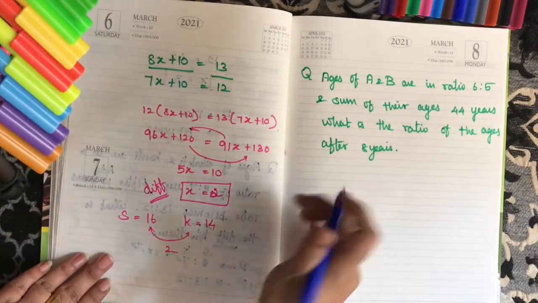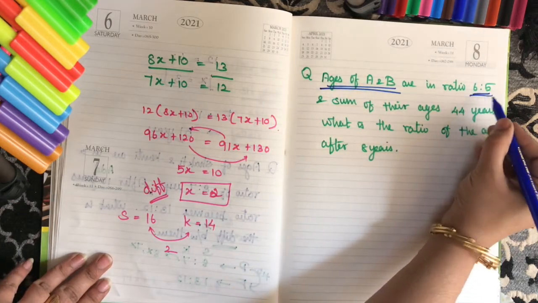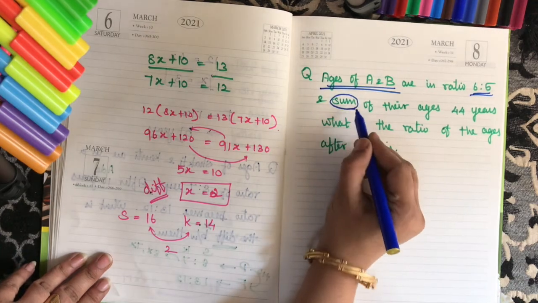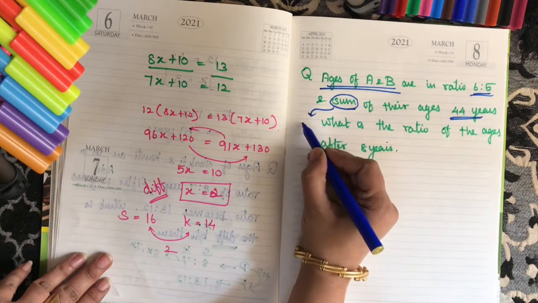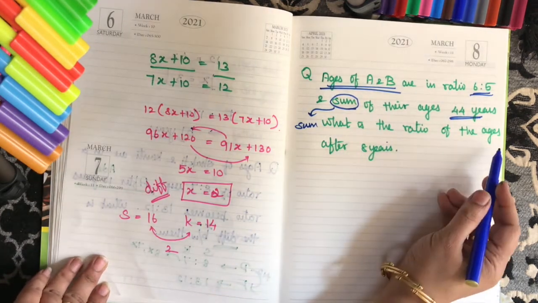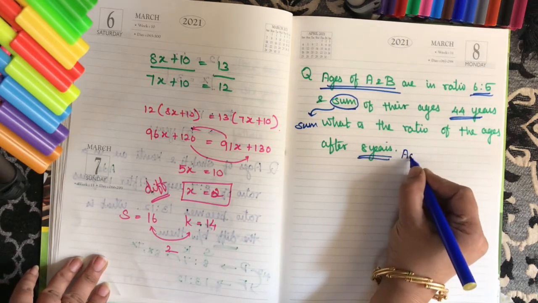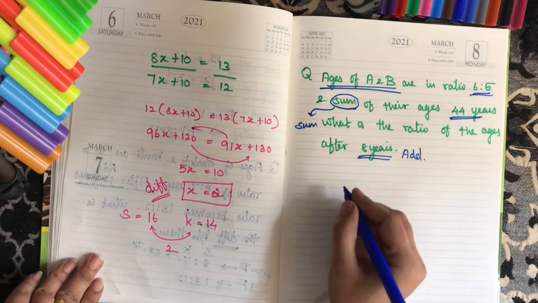Okay, in this sum the ages of A and B are given in the ratio as 6 is to 5, and the sum of their ages is 44. They have given the new term as sum, addition. Okay, what is the ratio of the ages after 8 years? That is, we need to add. This is future one. Okay, so what is the present ratio?